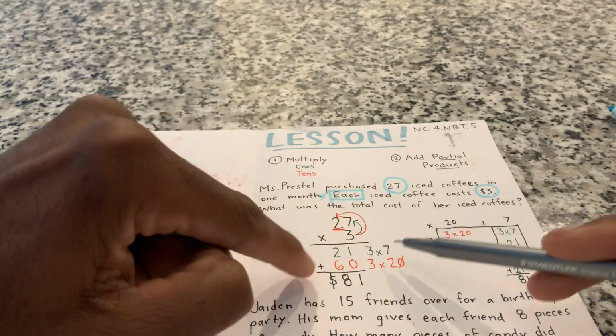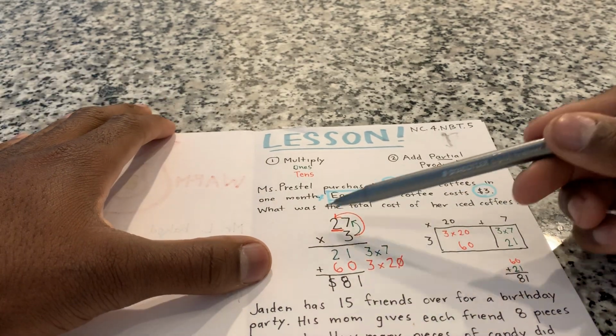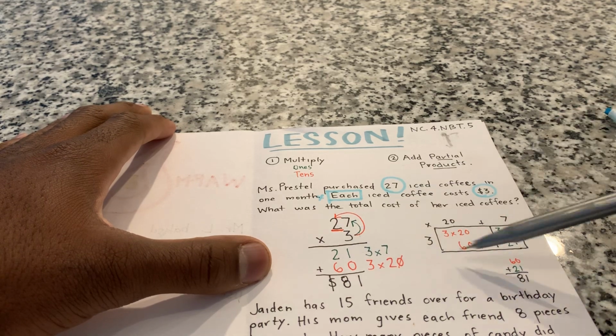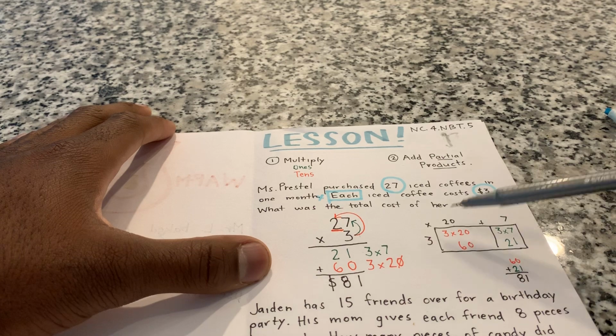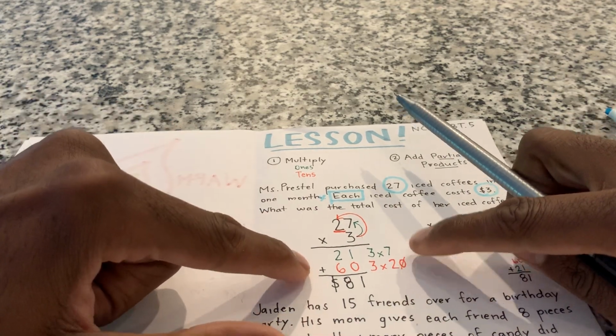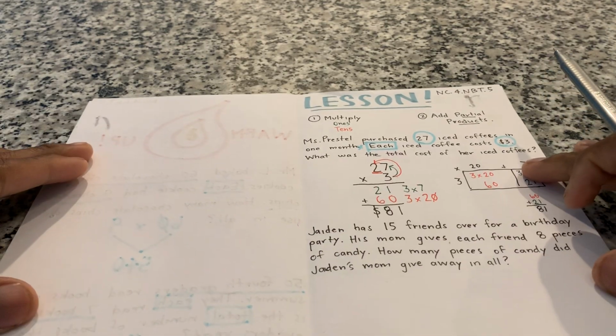And I get the same product. So it just depends on which strategy you'd like to use. You're still multiplying partial products here. You're just not using the area model. If you prefer this, you might decide to use this after today. But we're going to practice again with this because this is our strategy for the day. Let's look at our second question.